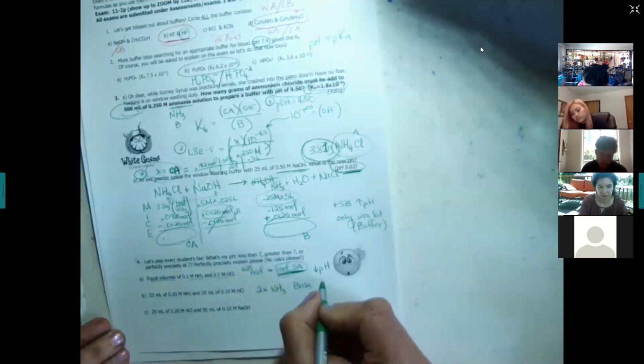So you have 2 times the NH3 because they're the same volume. NH3 is a base. It is a weak base, but you have twice as much of it. We don't have 0.2 as much of it. We have twice as much. So a base means a high pH.